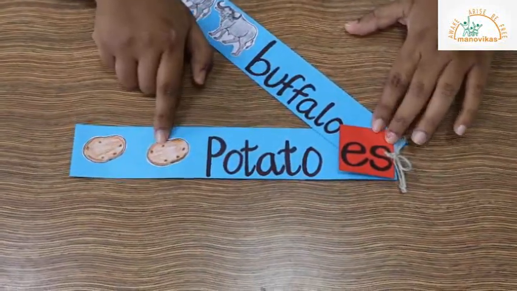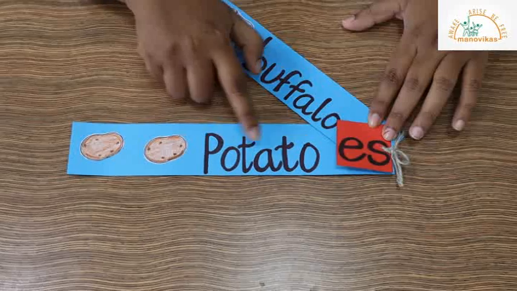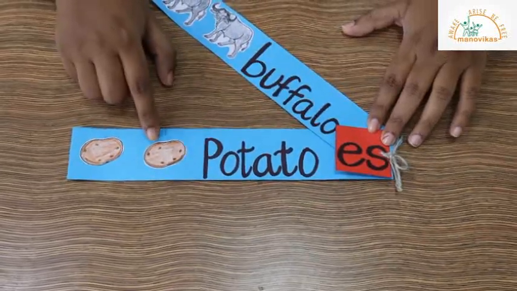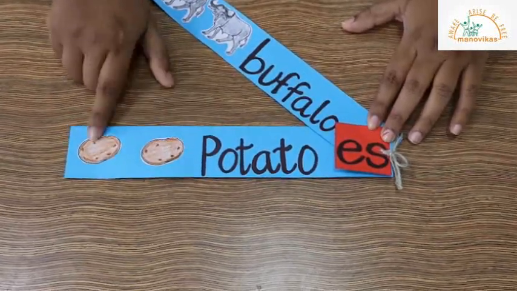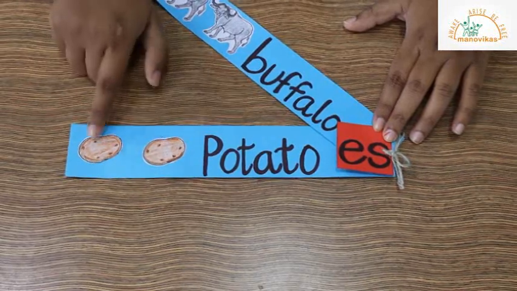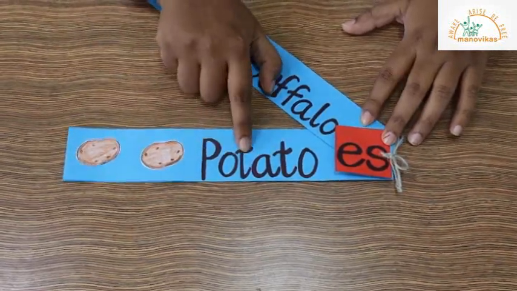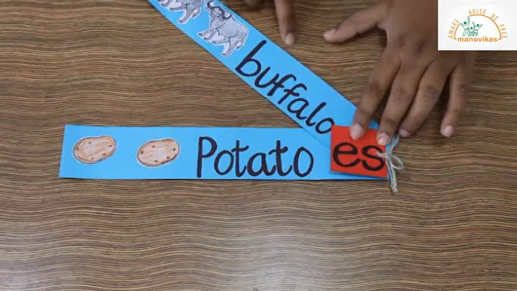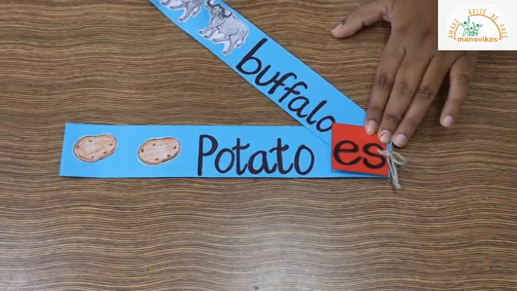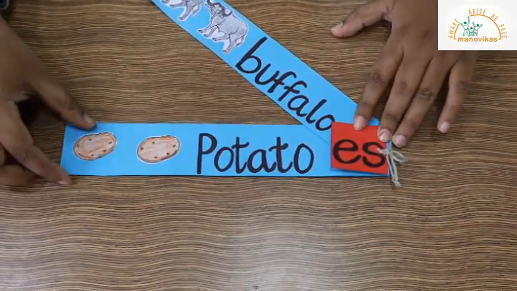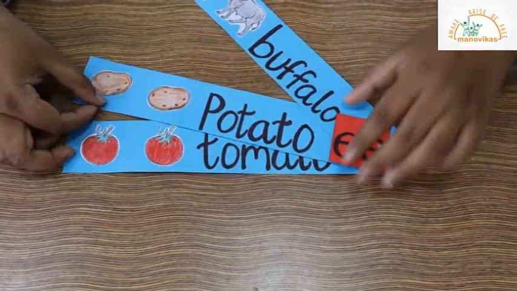Potato. This is a potato. Two potatoes. Potatoes. Next example.